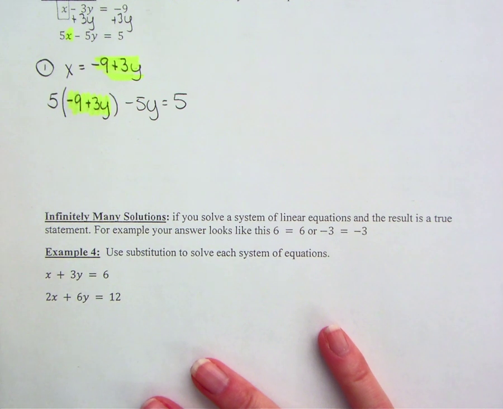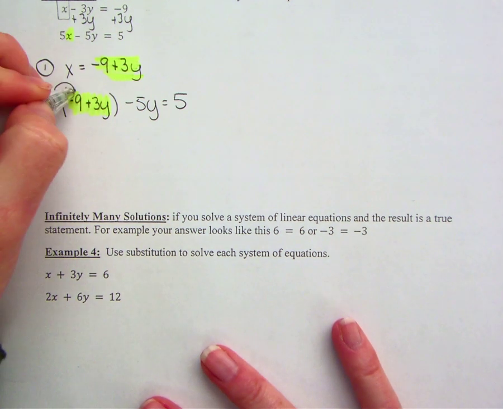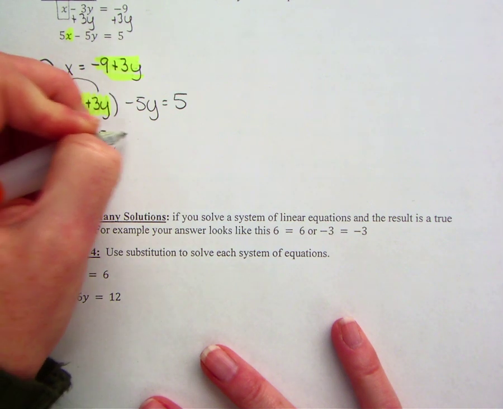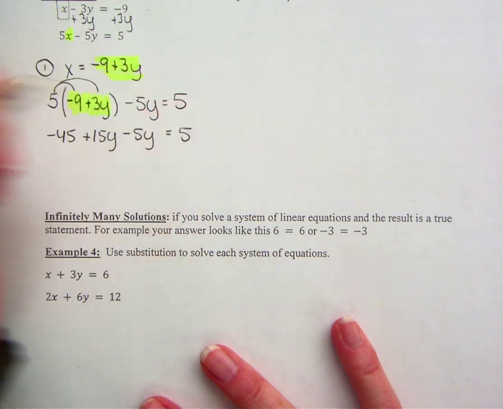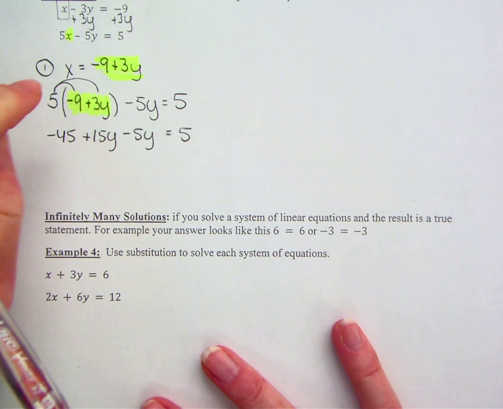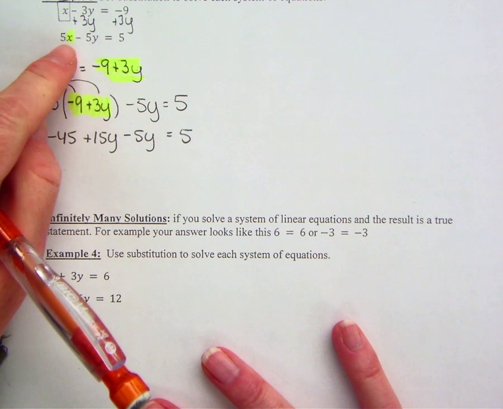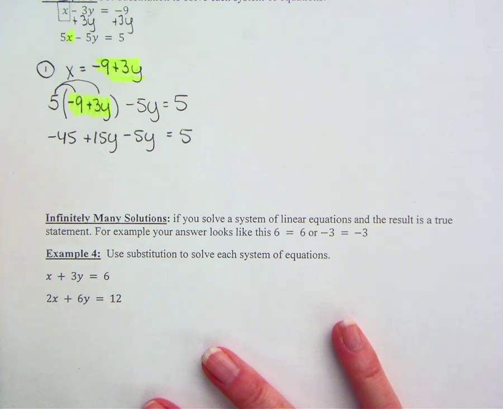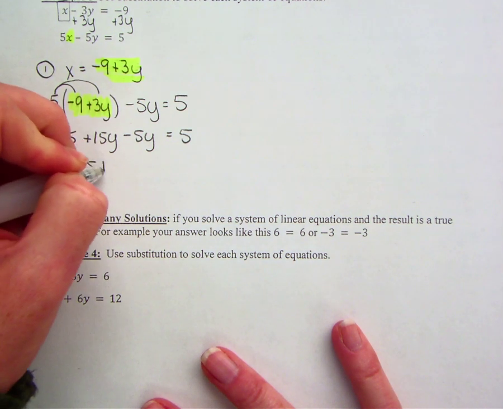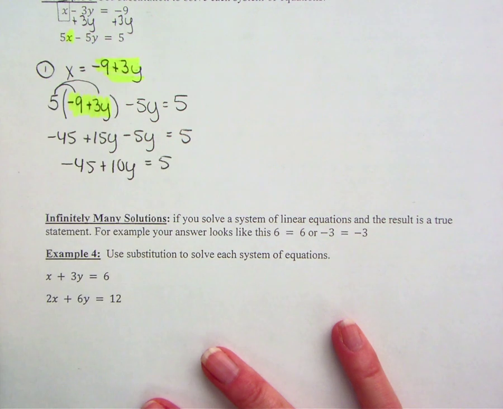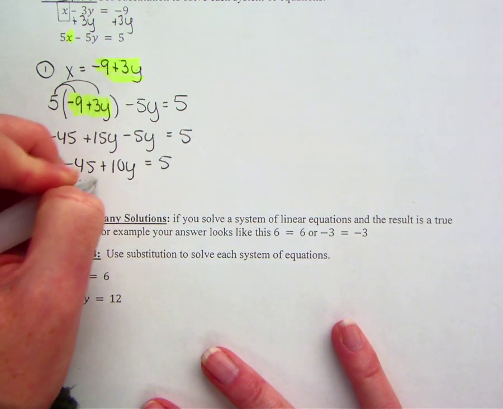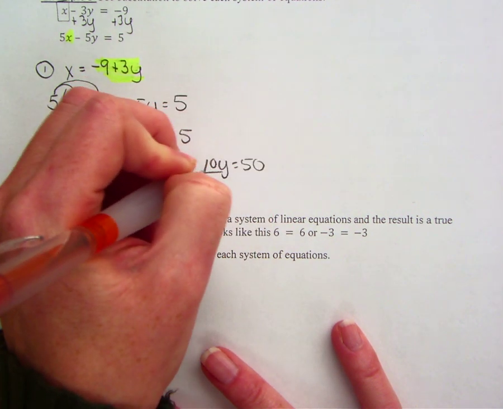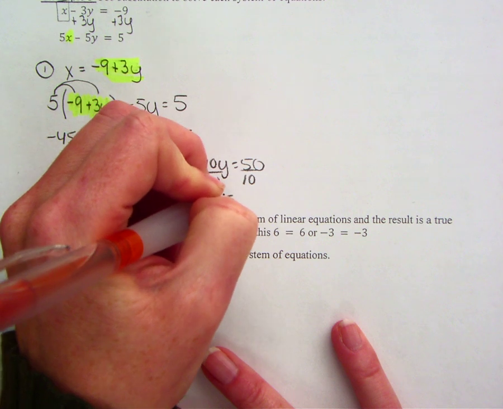First step would be to do what? Distribute. So negative 45 plus 15y minus 5y equals 5. Yeah, that's from up here. See, the equation was 5 times whatever x was minus 5y equals 5. Is that okay? So now if I combine my like terms, negative 45 plus 10y equals 5. I'm going to add the 45 to both sides. 10y equals 50. Y is 5.